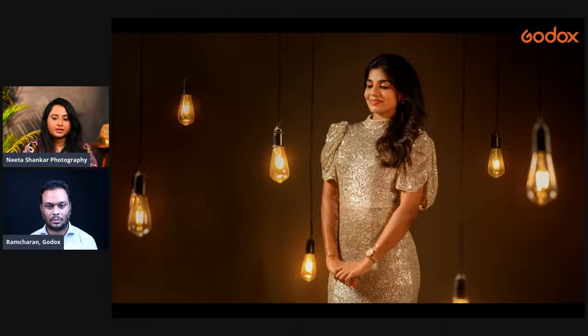But if you are very new to lighting, you can also consider just having one of these, like the AD300 Pro or AD200 Pro, as your main flash. And you can always use your on-camera flash as a bounce flash once in a while. So that is what you should shoot at weddings with.